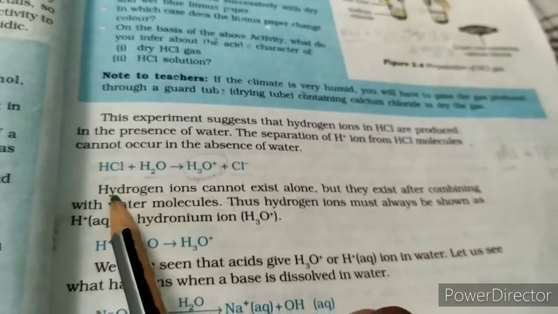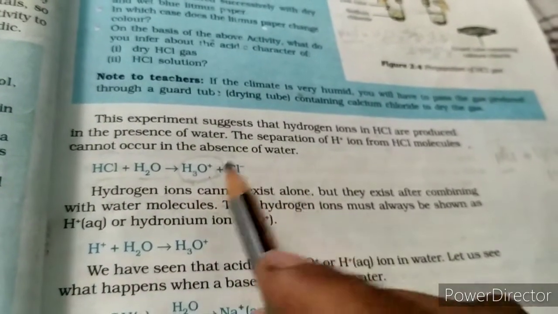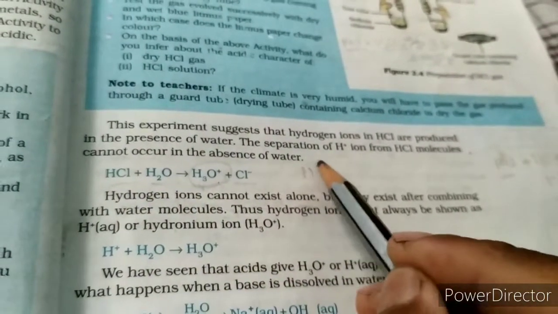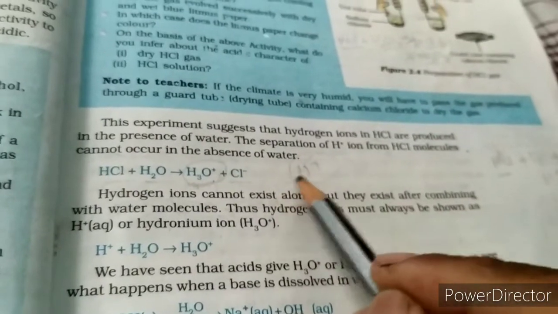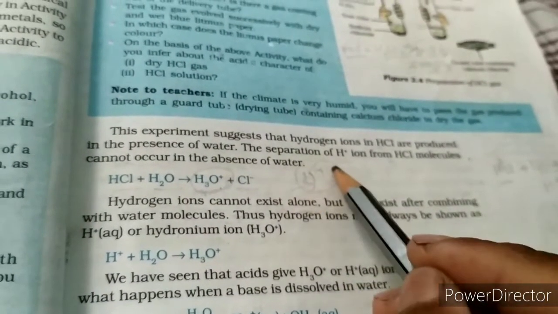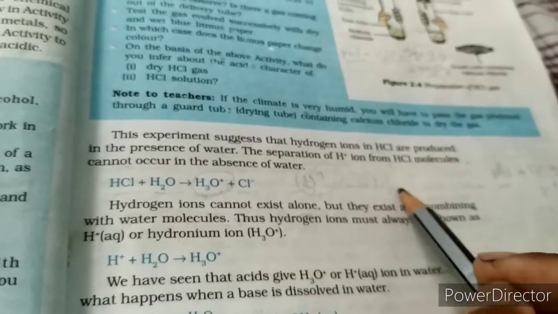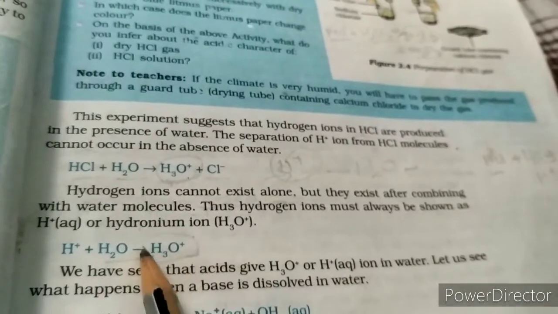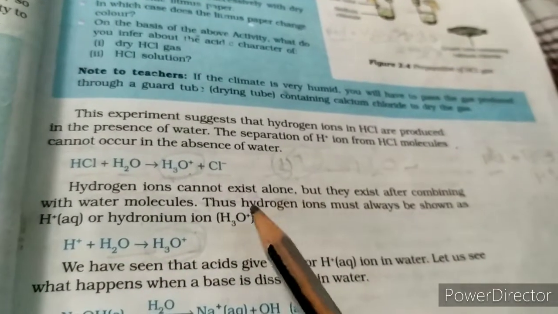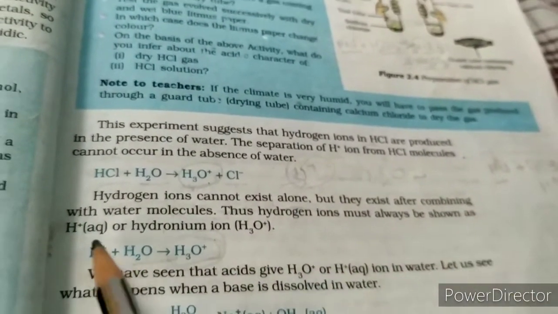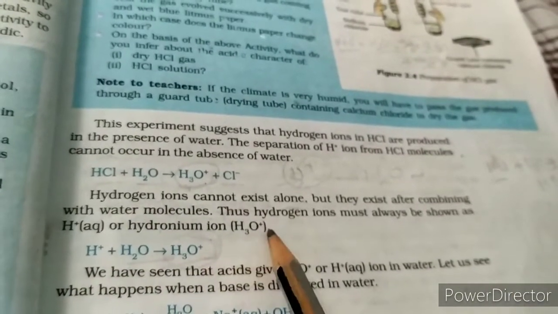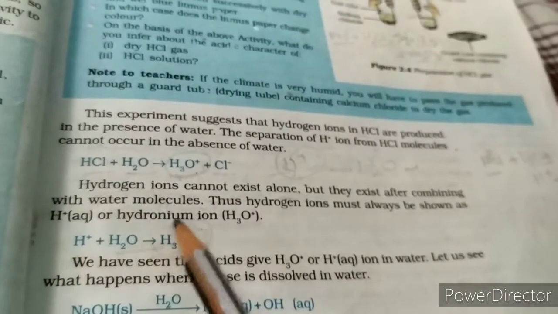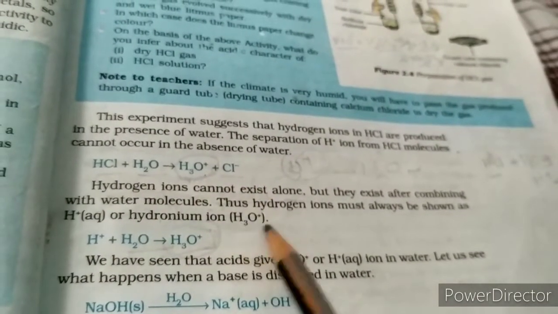It is written here, hydrogen ions cannot exist alone. So when hydrochloric acid is mixed with water, it forms H plus ion, that is hydrogen ion. These ions do not exist for a long time. They directly combine with water molecules, as it is written here, and form H3O plus. It is called hydronium ion. Thus hydrogen ion must always be shown as H plus aqueous ion or hydronium ion. Why? Because H plus ion is very reactive, and it combines with water to form hydronium ion.